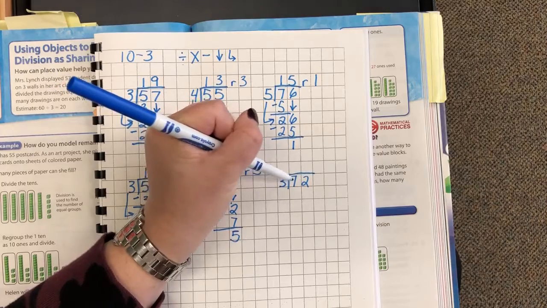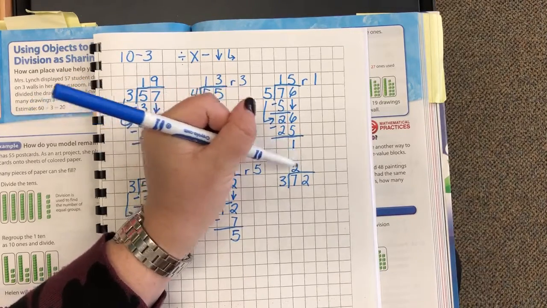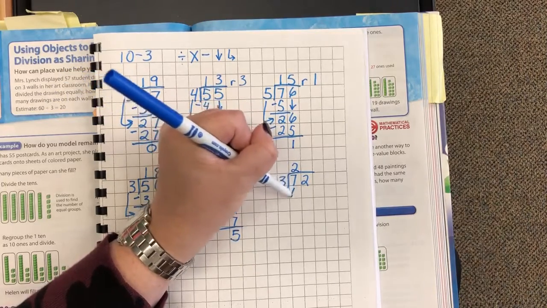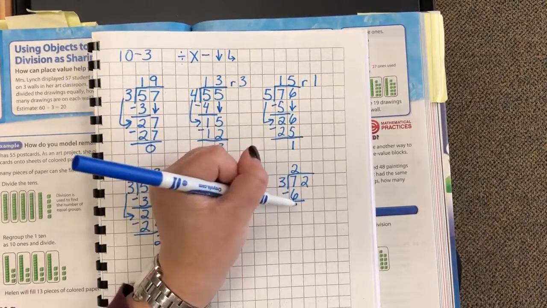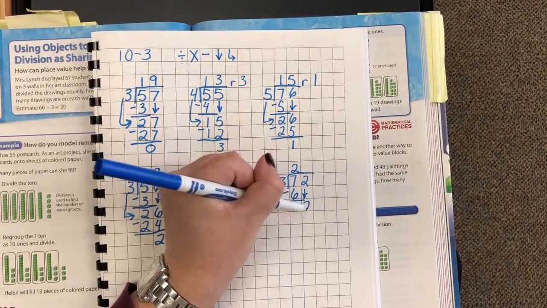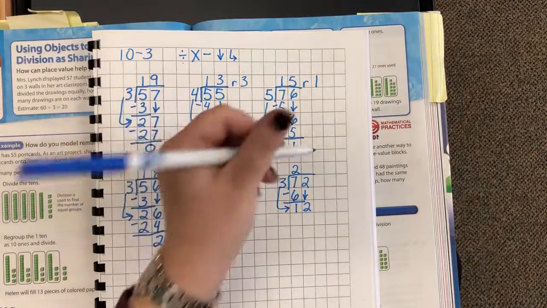Divide. 3 can go into 7 2 times. Multiply. 2 times 3 is 6. Then subtract. 7 minus 6 is 1. Bring it on down. Bring it on back. Divide.